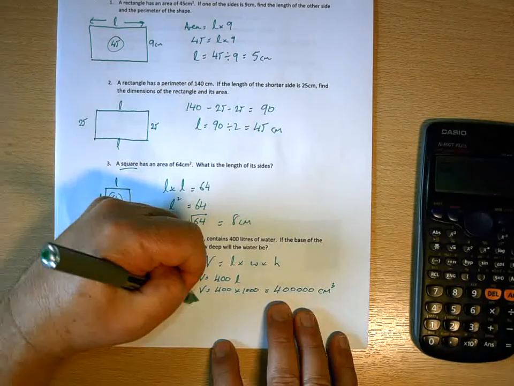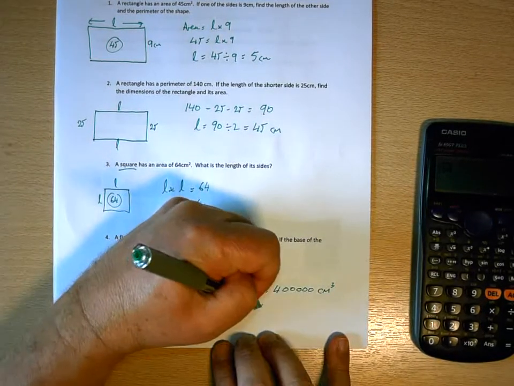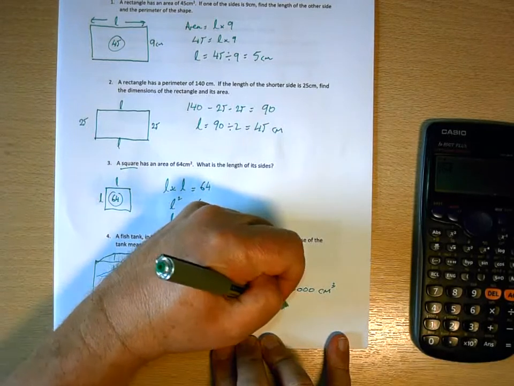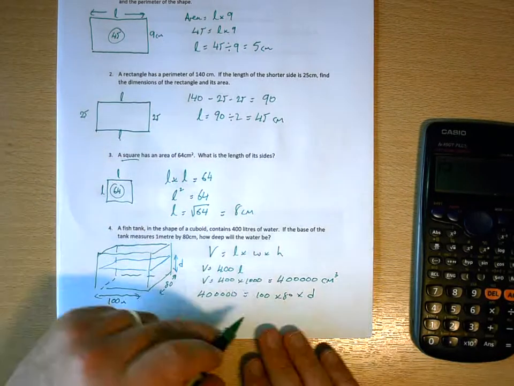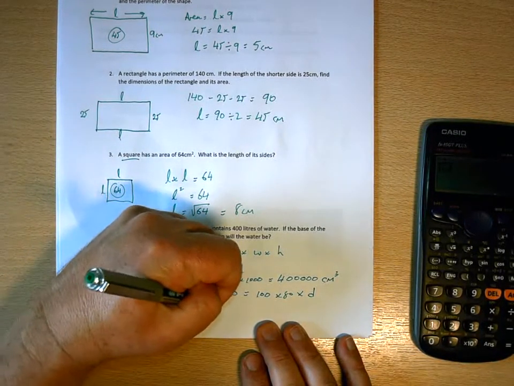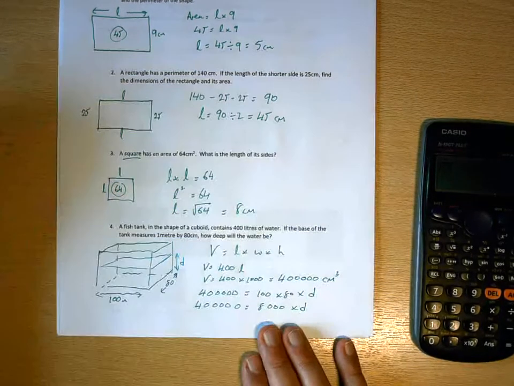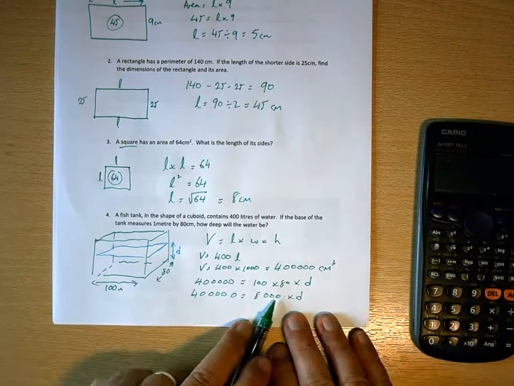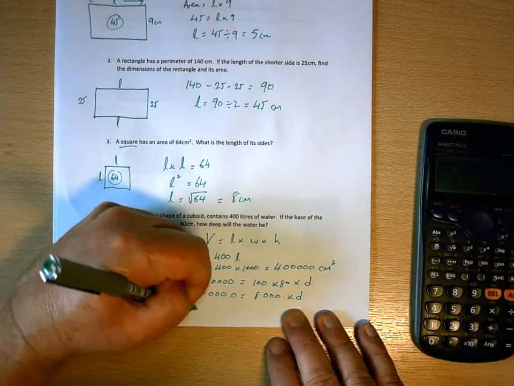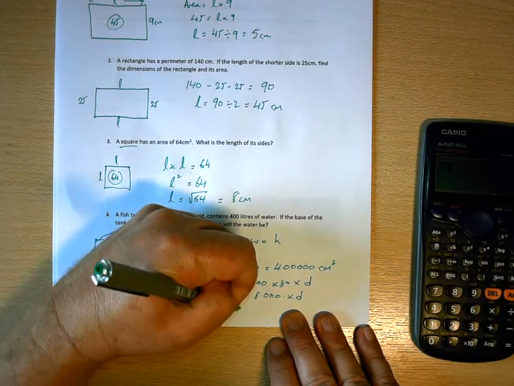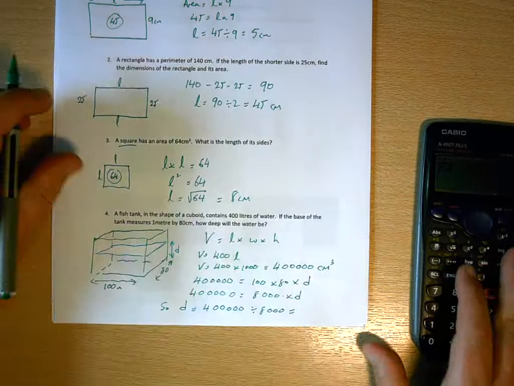So now I know that 400,000 is the length, which is 100, times the width, which is 80, times the depth, which I don't know. I can work out what 100 times 80 is: 8,000, times the depth. So to get the depth on its own, I have to do the opposite of times by 8,000, which is dividing by 8,000. So the depth is 4 followed by 5 zeros divided by 8,000.